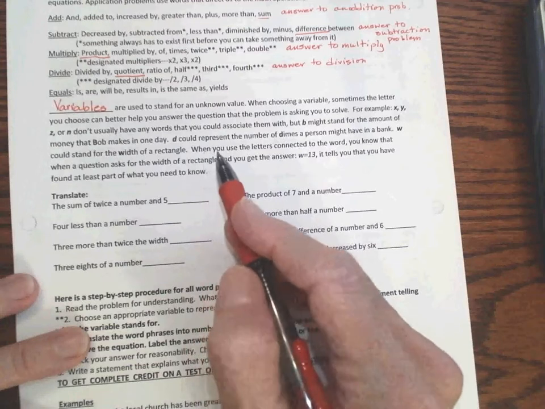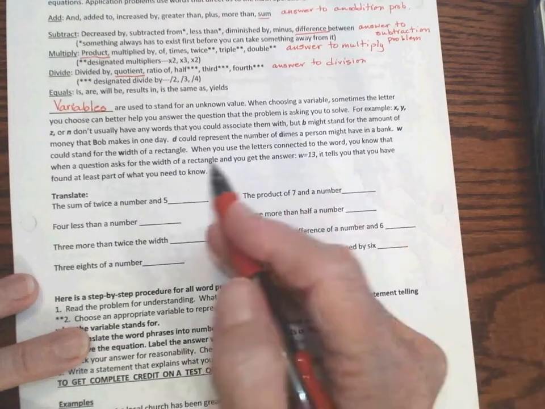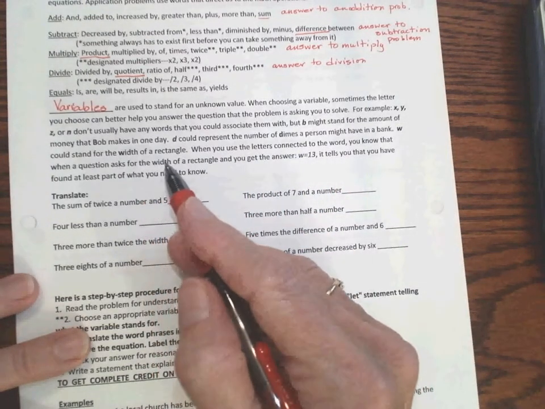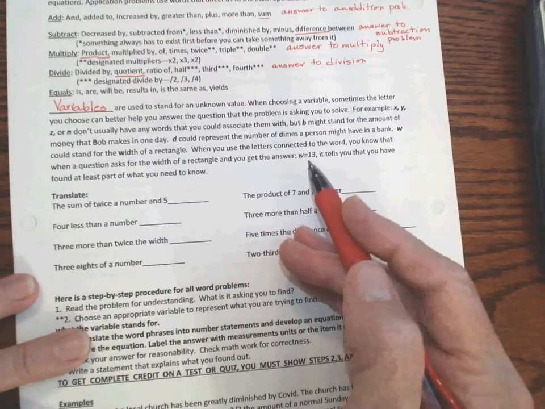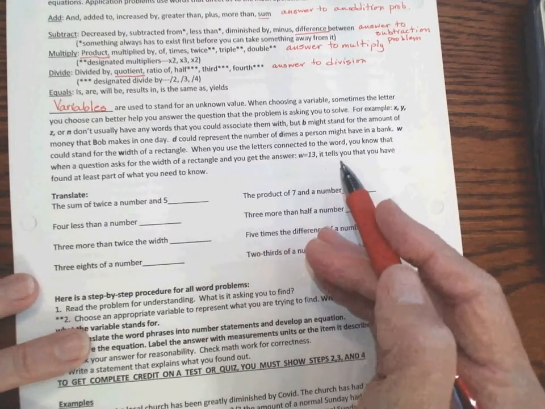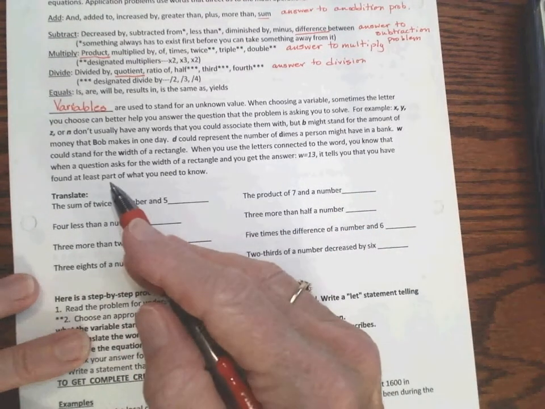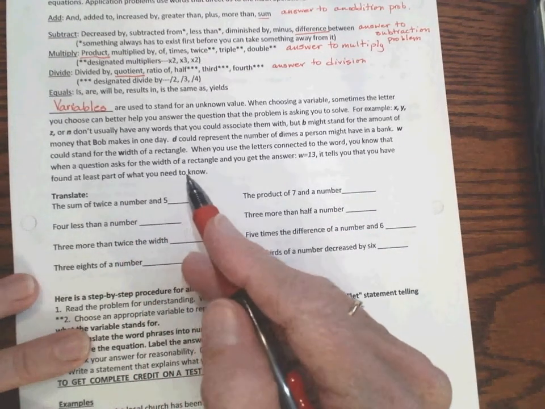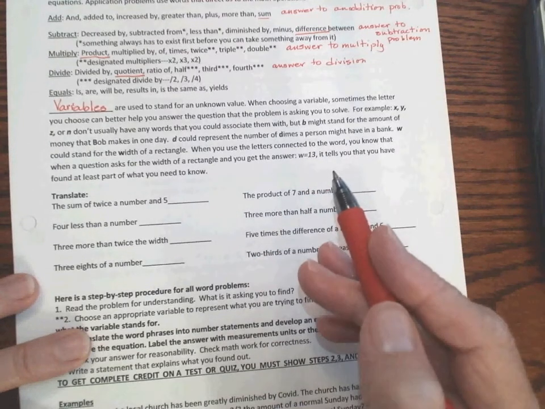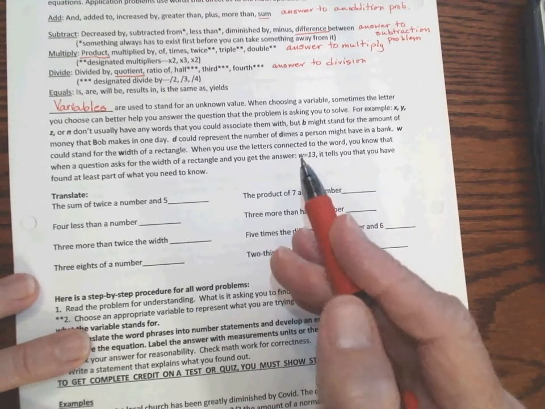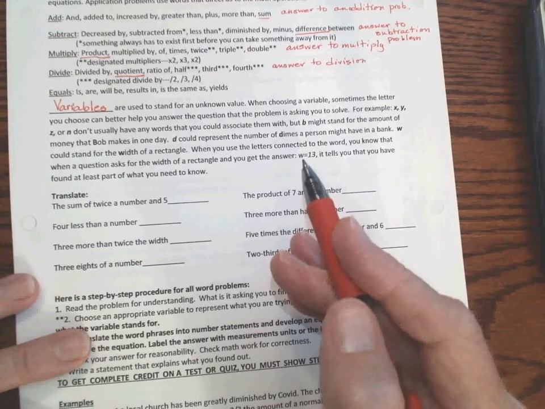So when you use letters that are connected to the word, you know that when the question asks for the width of a rectangle and you get the answer W equals 13, it tells you that you have found at least part of what you need to know. After you find the width, they might ask you to find the length, but you know if you've got W, that's going to be the answer for width.